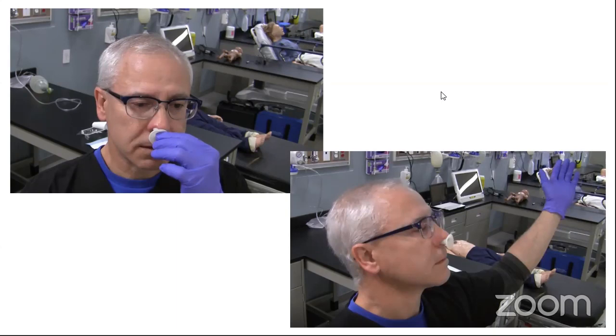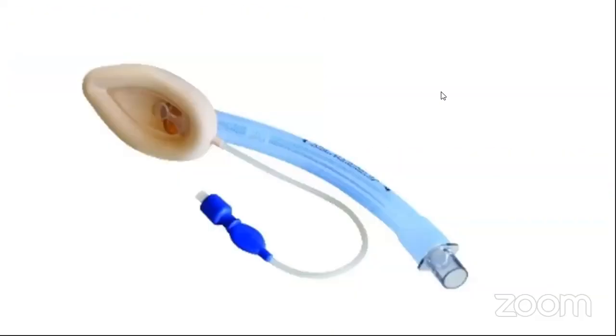Now, suppose we are still not successful in maintaining the airway, we are going to move to another airway. Although it looks a little bit complex or complicated, it is still an airway. This is called the laryngeal mask airway. Laryngeal mask airway is simply made of a shaft.